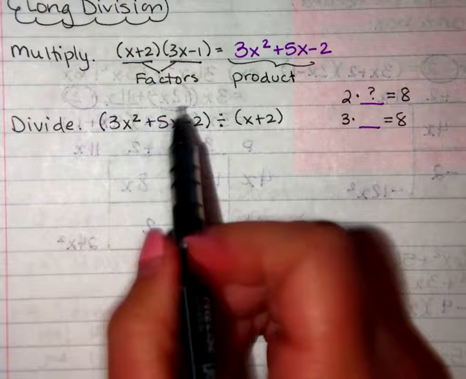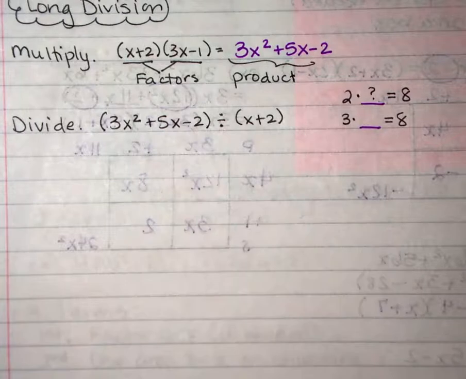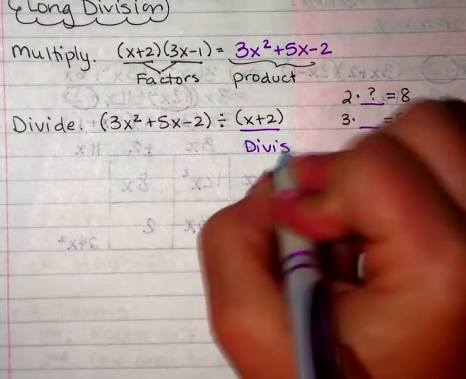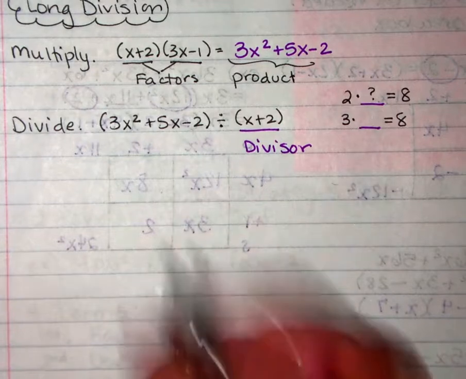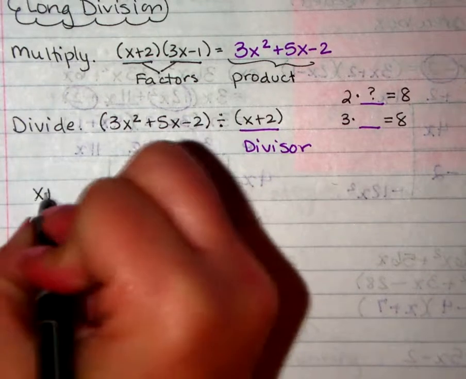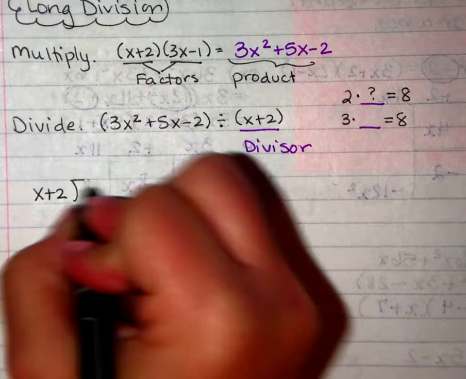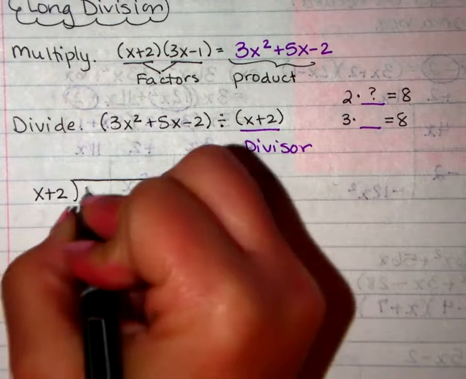This polynomial factor is called my divisor, because I'm dividing by that value. So we're going to take our divisor and put it on the outside, just like we do with other long division, and I'm going to write my polynomial on the inside.